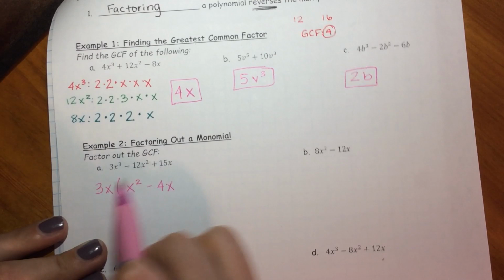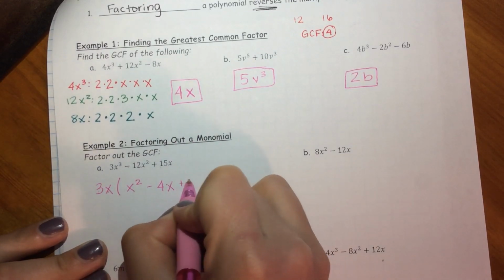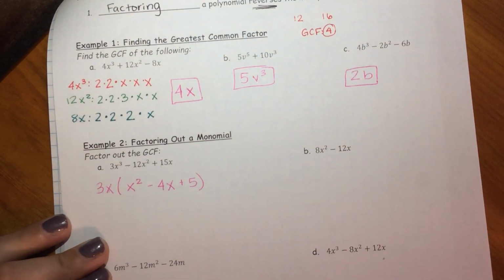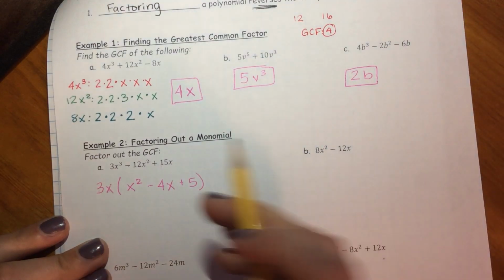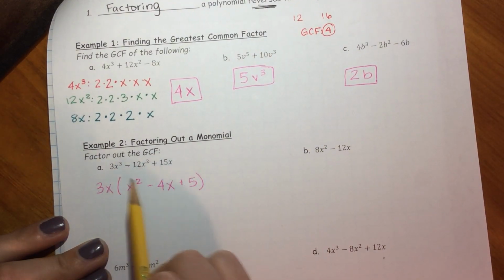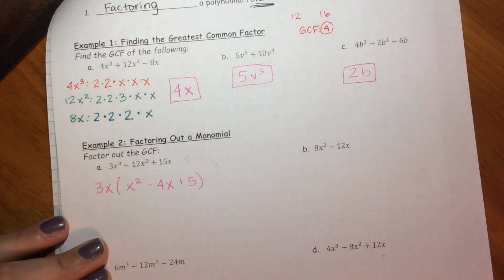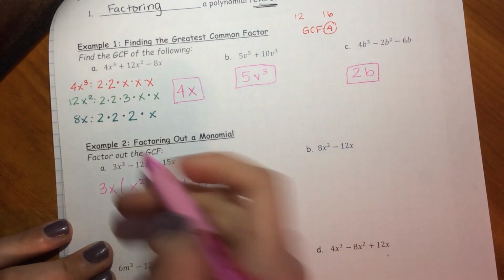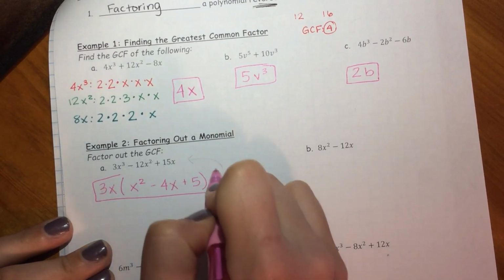Okay? And then 15x divided by 3x, I just get plus 5. Now, a good little test for yourself is to go back and distribute this in and multiply, and you should then get the same answer. Okay? But this is our solution, and that's all you have to do.